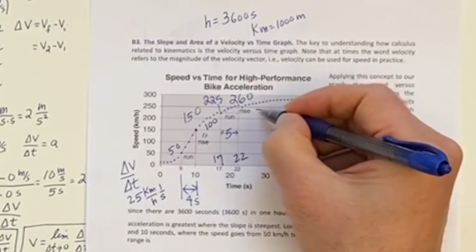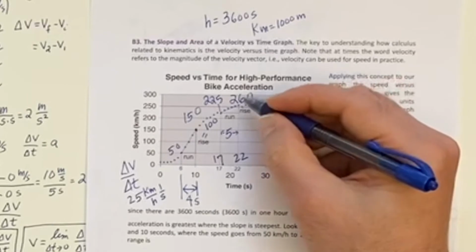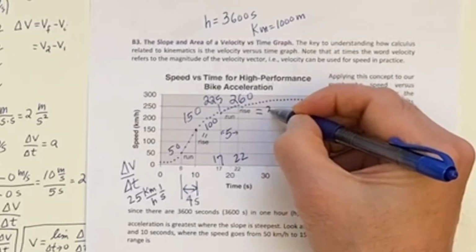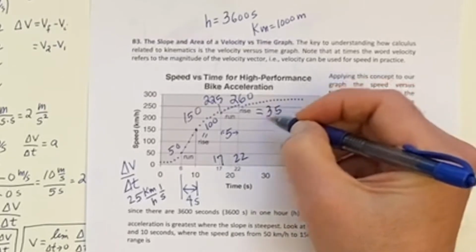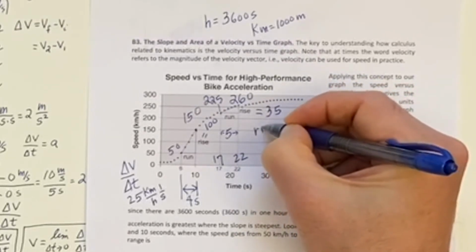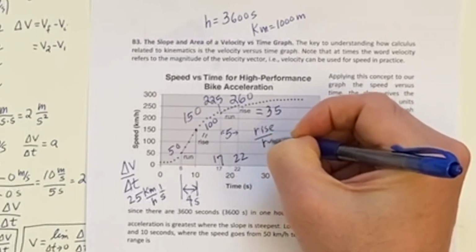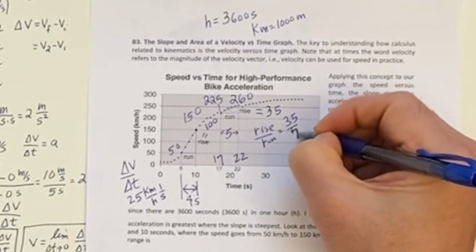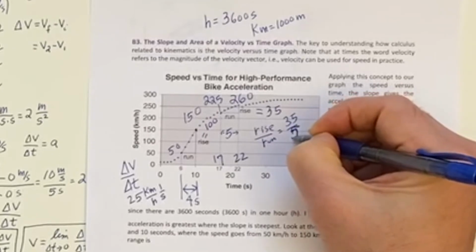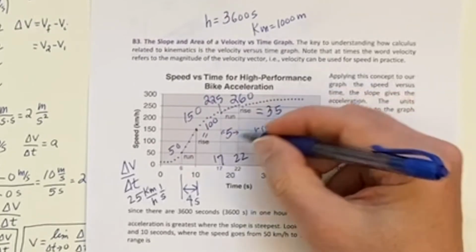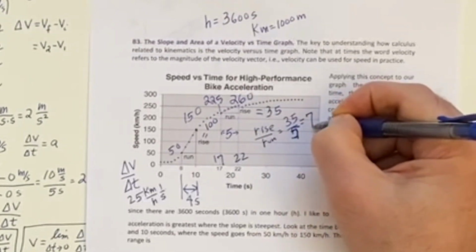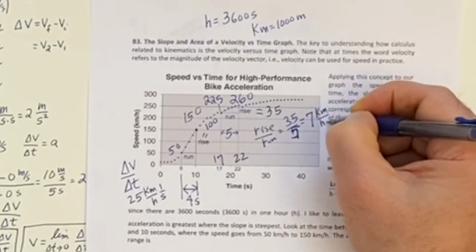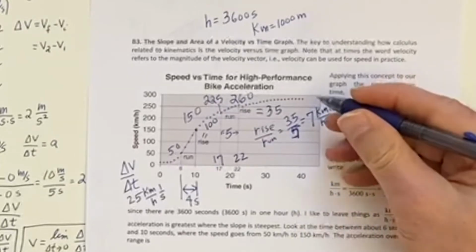So the rise in this case, you would take 260 and subtract 225, and that would get you 35. And if you take the rise over the run, you have 35 over 5, and that's 7 kilometers per hour per second.